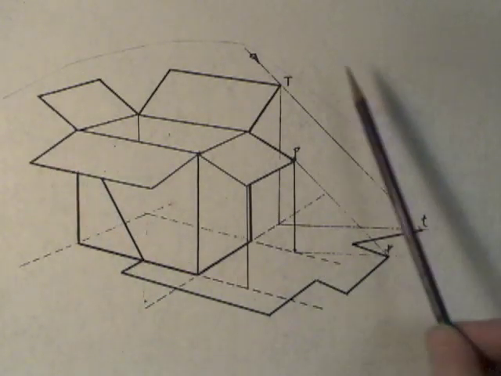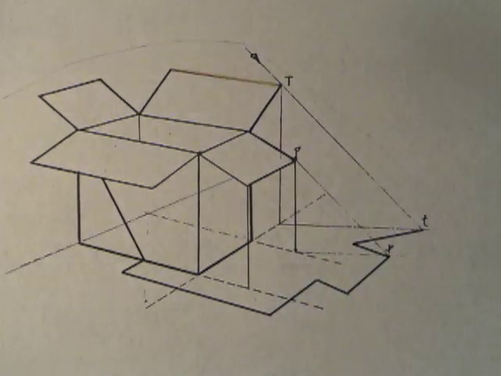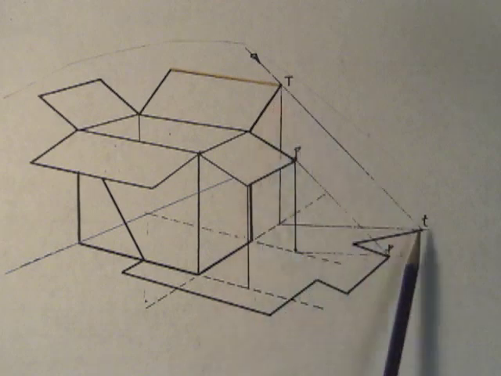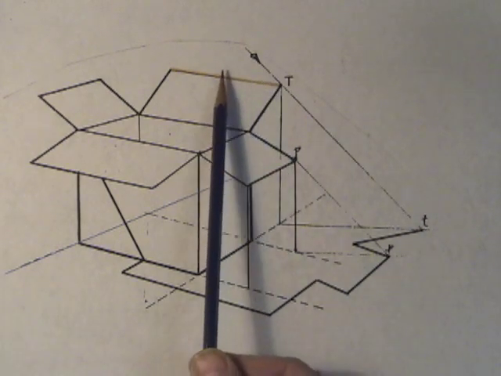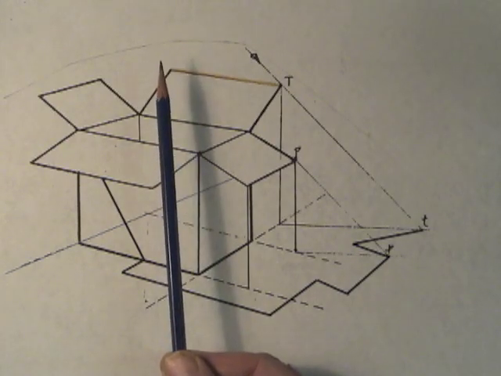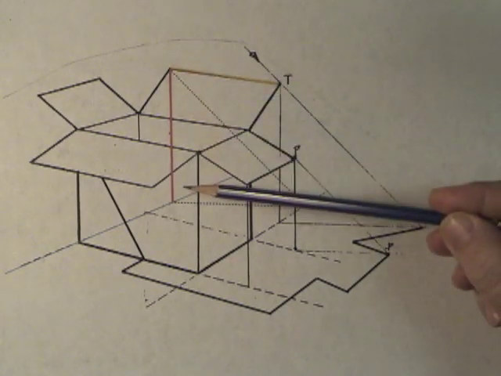Let's go back around to the other side and we'll finish up the shadow over here. We found this point, which is down here, and now we're going to travel along here and find this corner of the flap. What point on the ground does it make? Put in a pole.